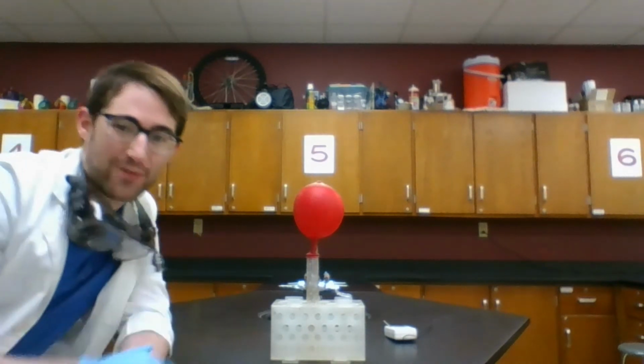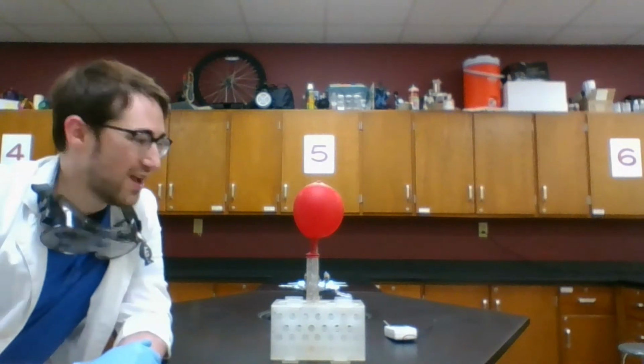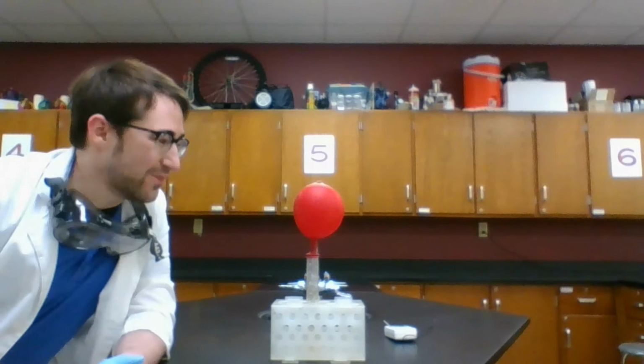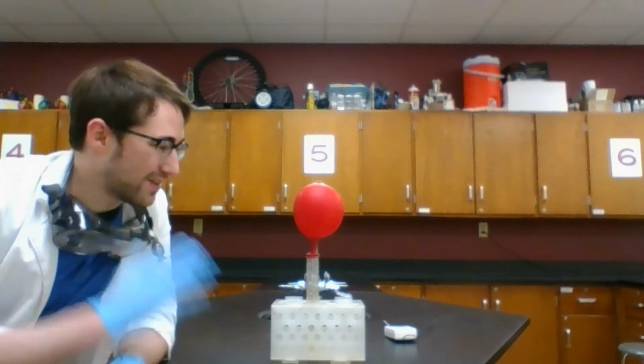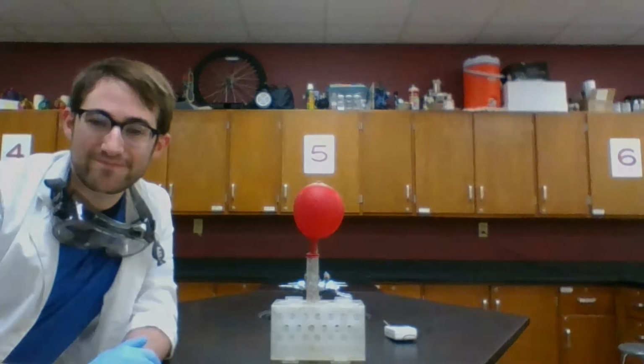And that is a sign of a chemical change. We sometimes call this the evolution of a gas, or we say that the gas has evolved out of the reaction mixture. But the presence of a new gaseous substance is the sign of a chemical change that we're seeing here. So we've got another clue to add to our list.